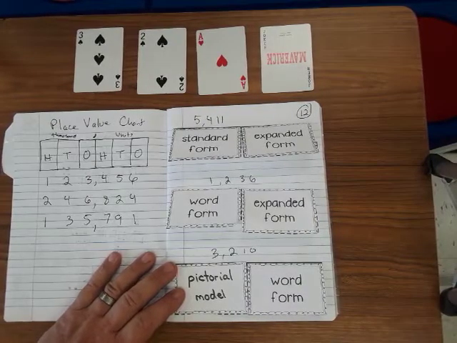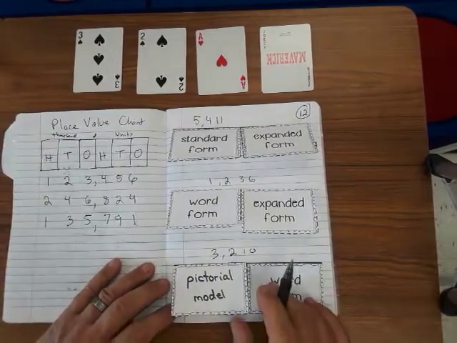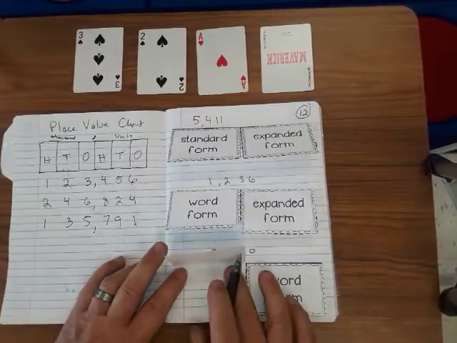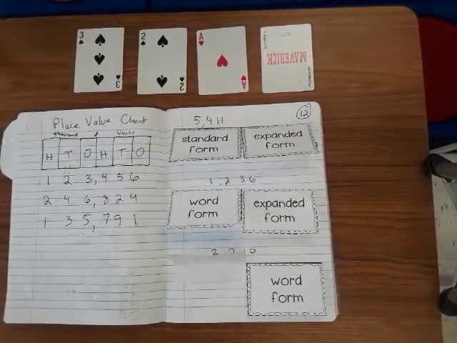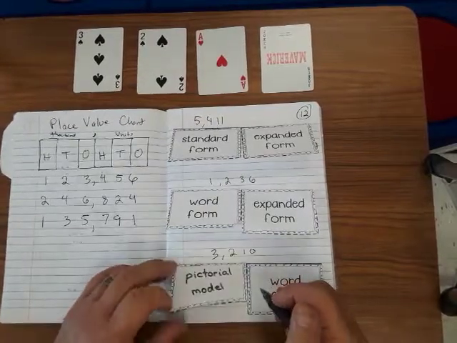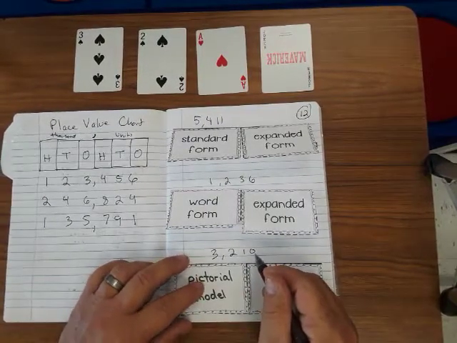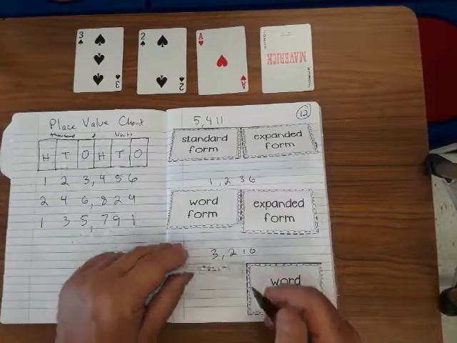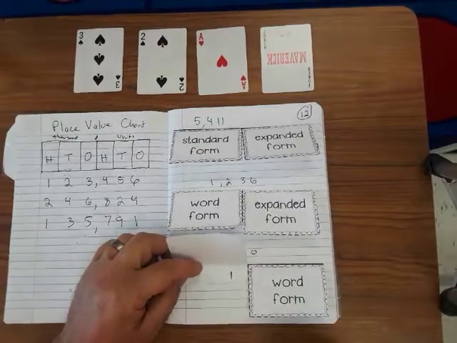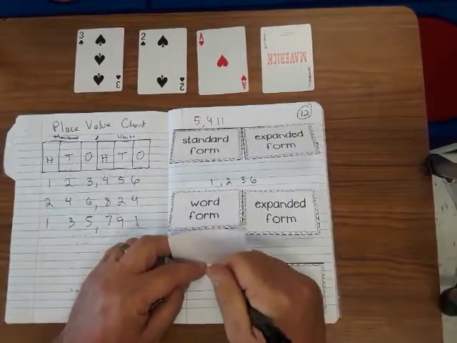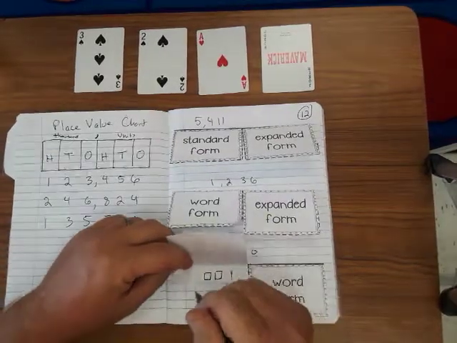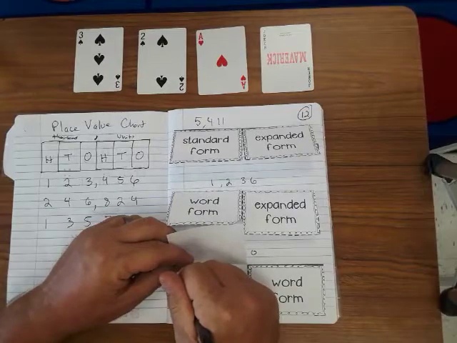3,210. Okay, so pictorial form. I'm going to start. You can really do it in any order. I just like to do it in the same way that you would see it. You can start at the lowest place value, and since I don't have anything in the ones place, I'd have no units. I could go ahead and start with my tens place, which would be 1 rod. Okay, my hundreds would be 2 flats, because there's 200. And my thousands is going to be 3 cubes.